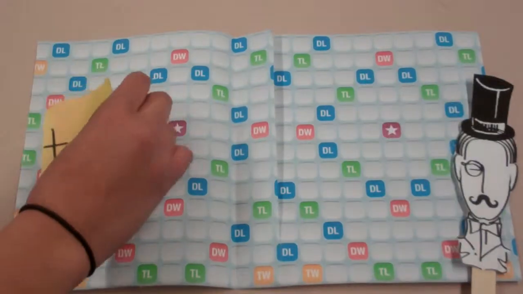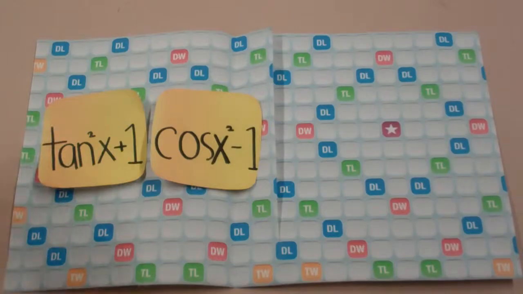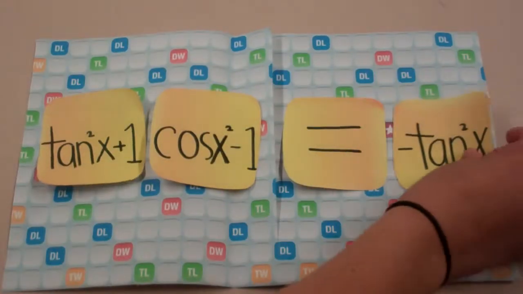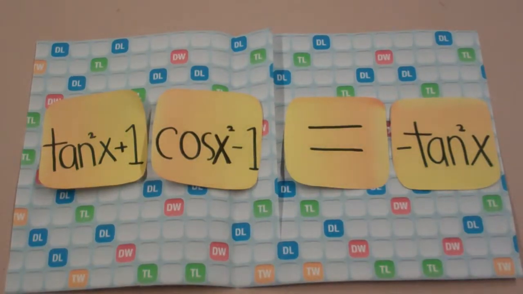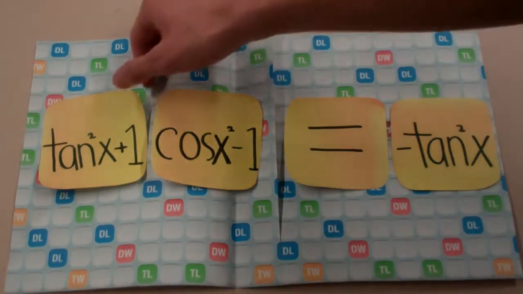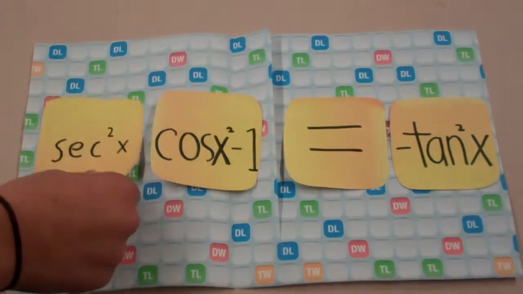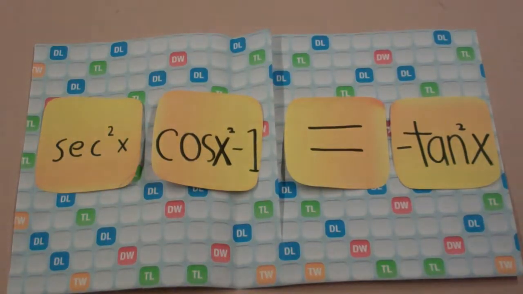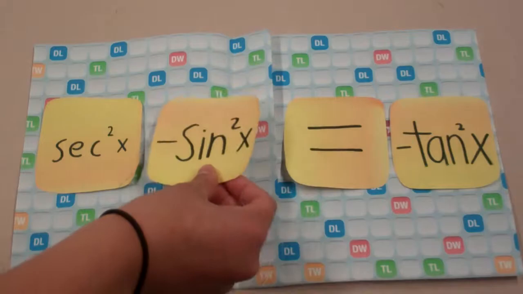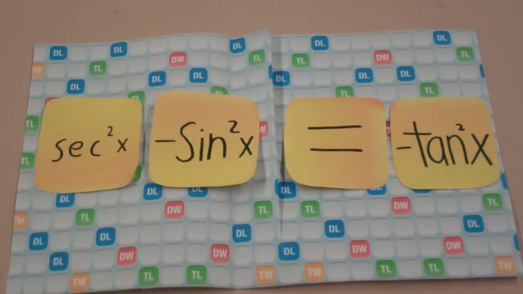Now here we have the identity, tangent squared x plus 1 times cosine squared x minus 1 is equal to negative tangent squared x. Now the first step here is to use the Pythagorean identities to simplify the equation. Tangent squared x plus 1 can be turned into secant squared x, and cosine squared x minus 1 can be turned into negative sine squared x.